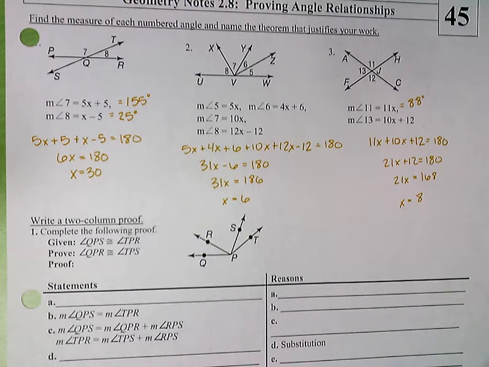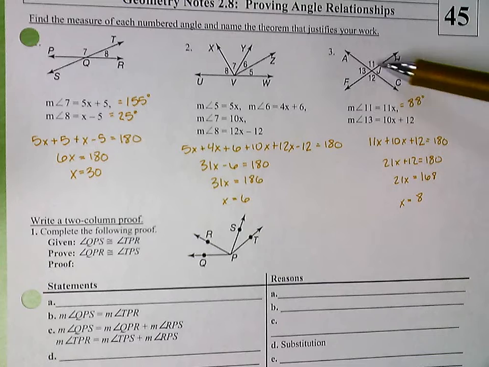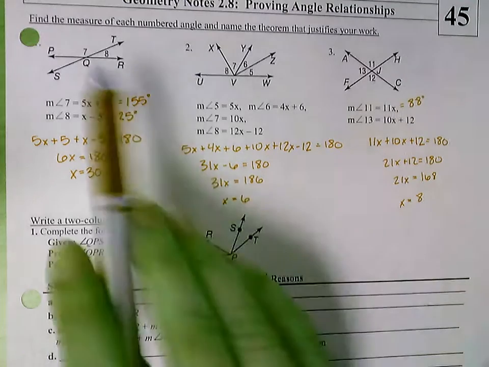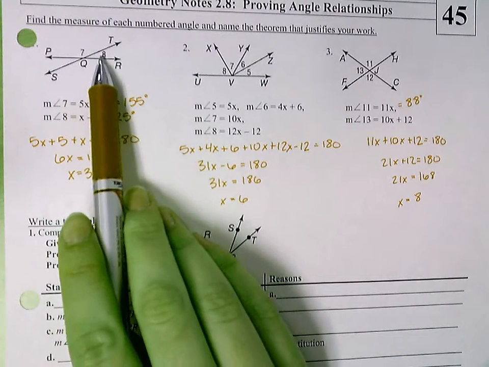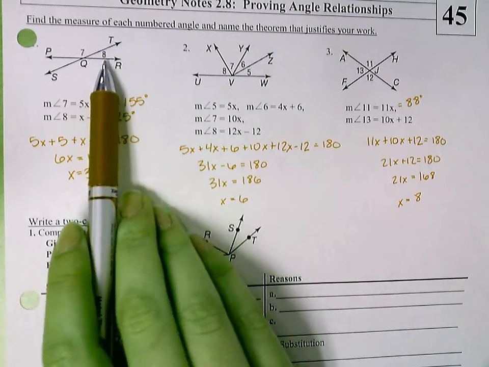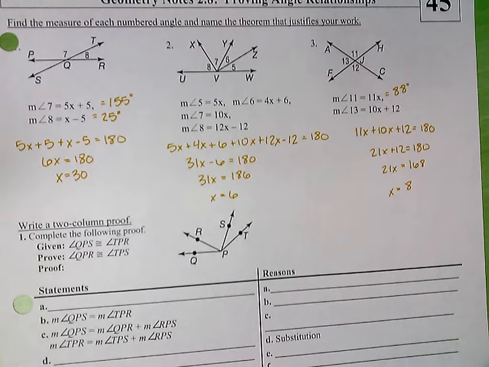That's the kind of stuff you need to look for in your pictures. You'll need to be looking for vertical angles. You'll need to be looking for two angles that are a linear pair, so they add to 180. Those will be your freebies in your pictures when you go through your proofs. You again need to be looking back at that picture as you go through your proof. Any questions on those top 3 problems? It's kind of a review from chapter 1. We worked with those types of angles.